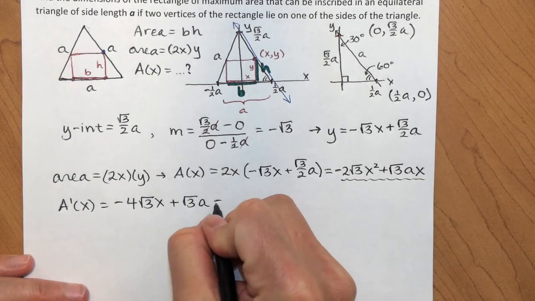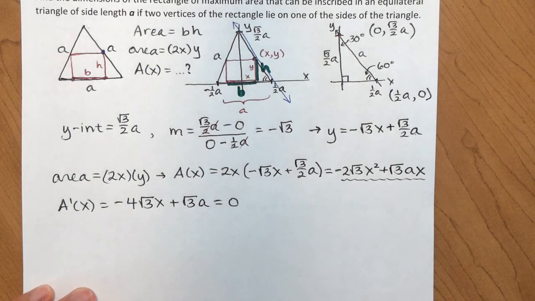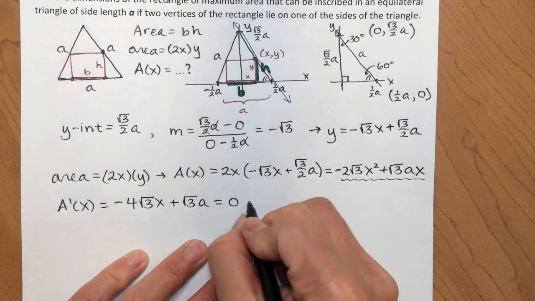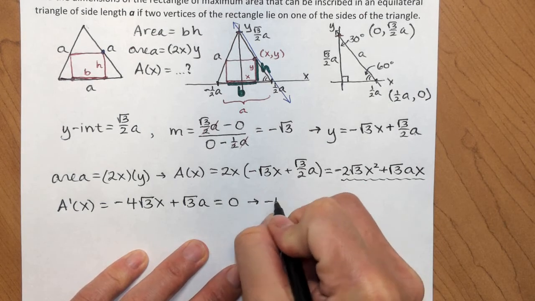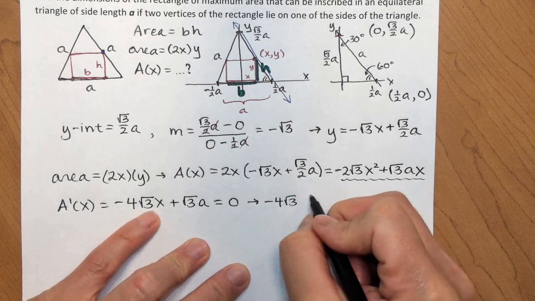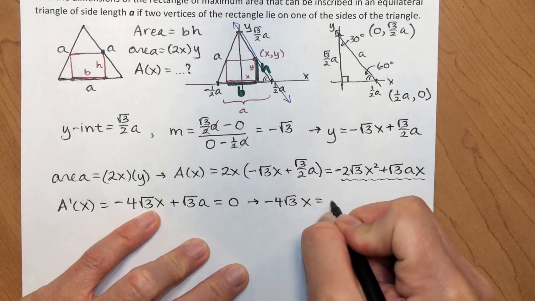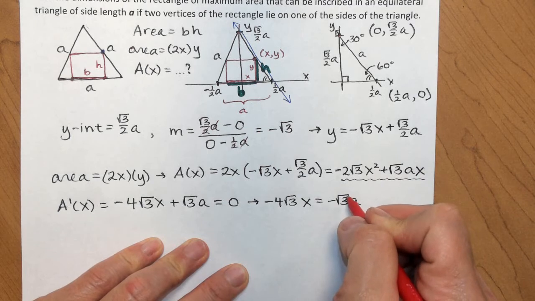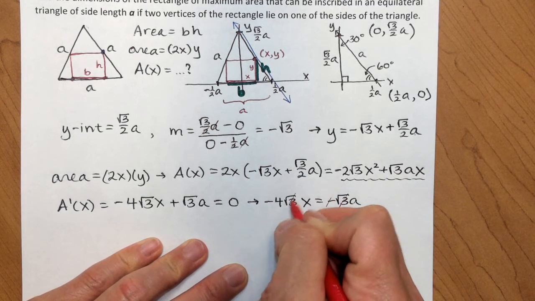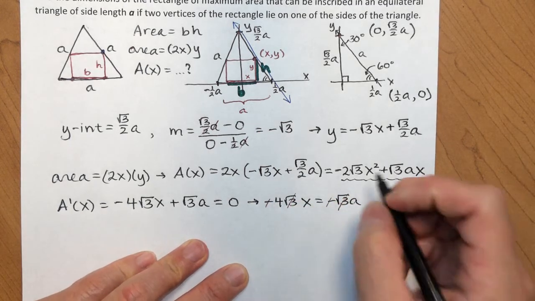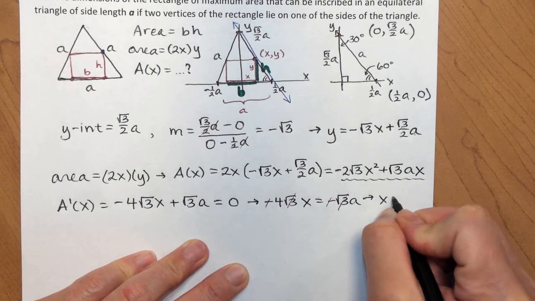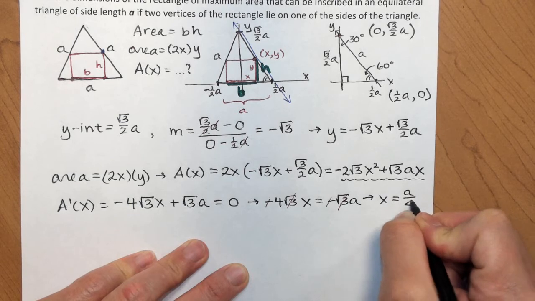I'm going to set that equal to 0 to find my critical points, and I'm going to get negative 4 root 3x equals negative root 3a. The root 3's and the negatives are going to cancel, and then I'm going to divide by 4, and I'm going to get x is a over 4.